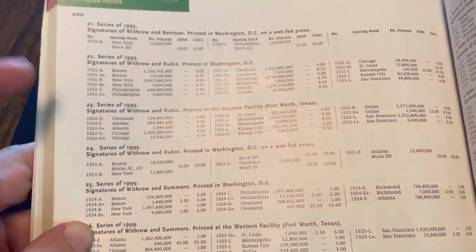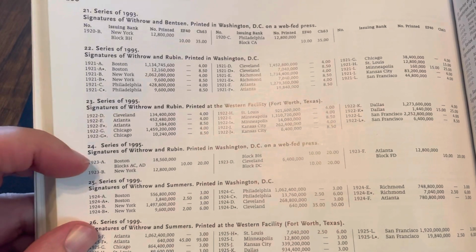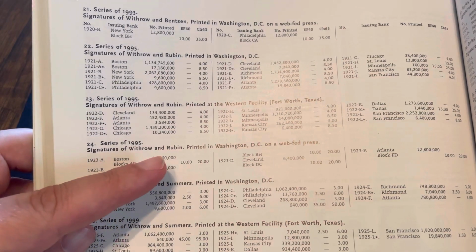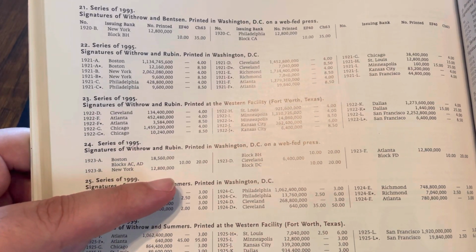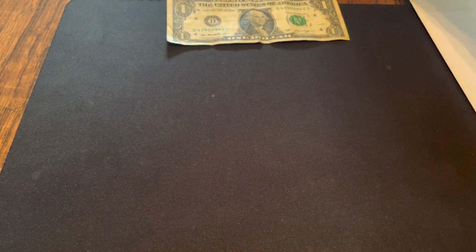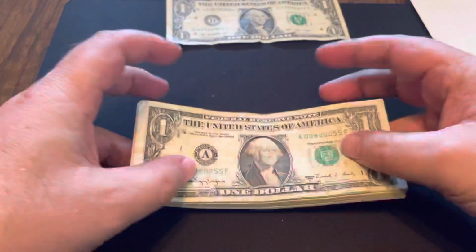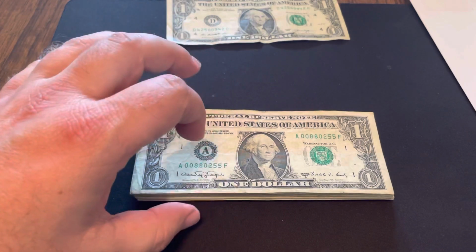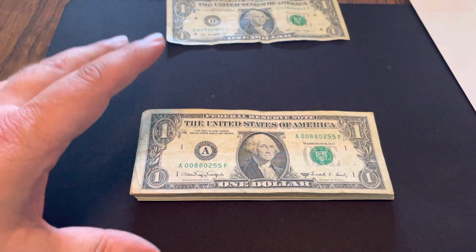And then 1995, right here, you can see they've got Boston, AC and AD, they've got New York, BH, they've got Cleveland, DC, and they've got Atlanta, FD. Those are the only blocks that are available as far as combinations go, if you're looking to collect a type set, basically one of each one. So that is the blocks and the Federal Reserve banks. So that would be number 4.